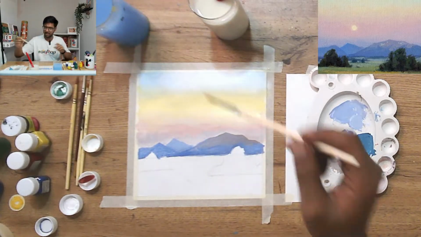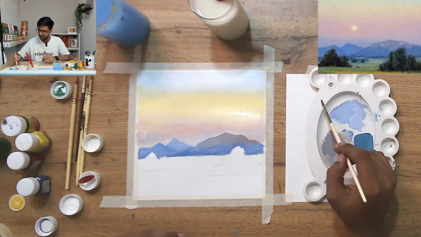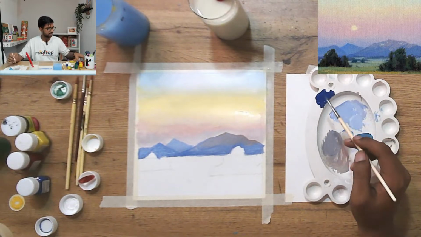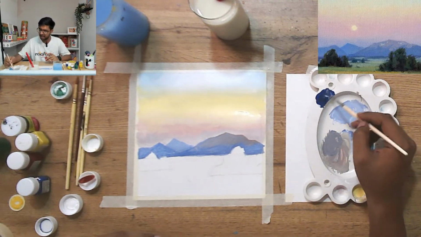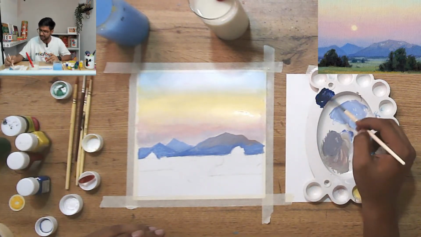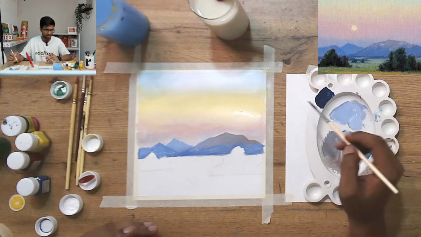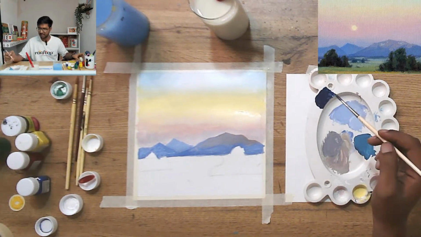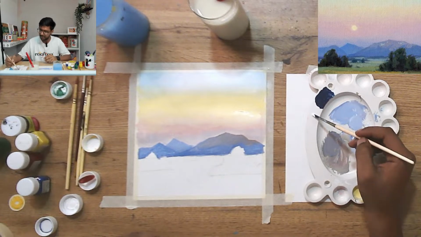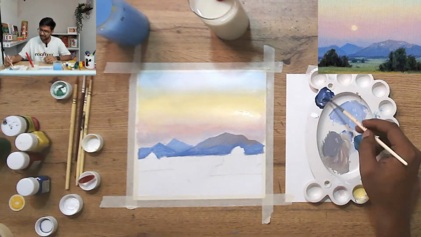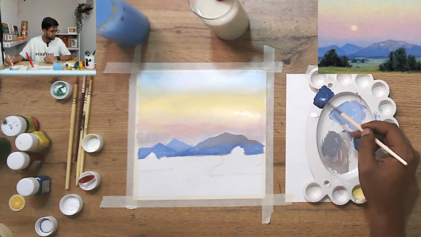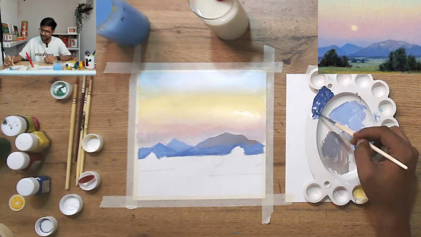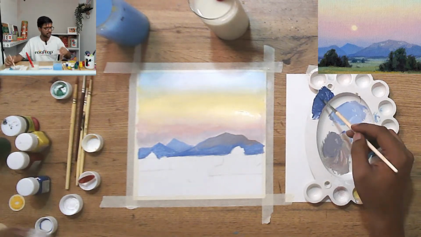Or what else we can do is take blue here. We'll take this blue, and with this blue we can add red into it. And then add a little bit of white. I'll take some white separately first and then mix this. And if we need, we can take more white into it. Okay, that should be good.